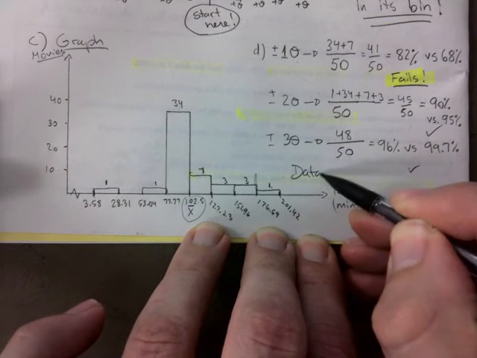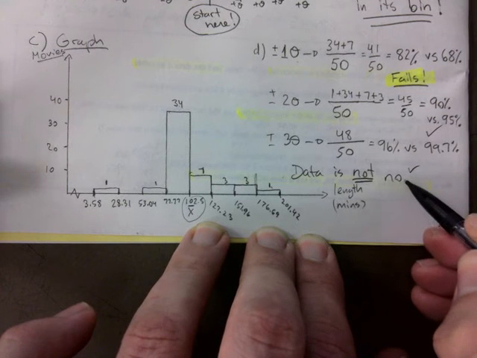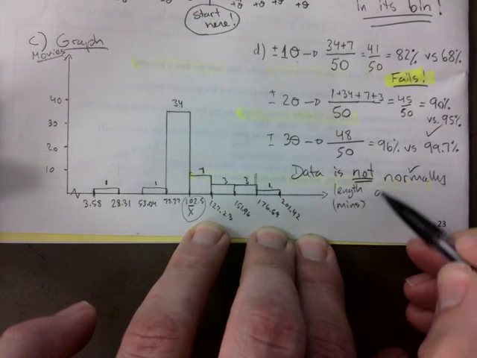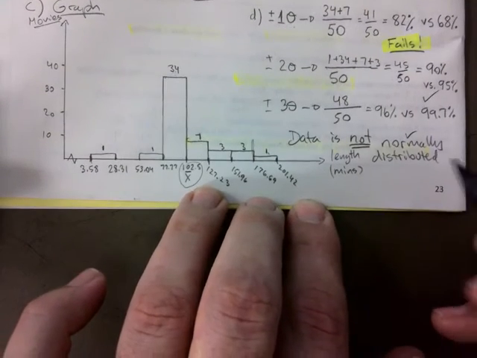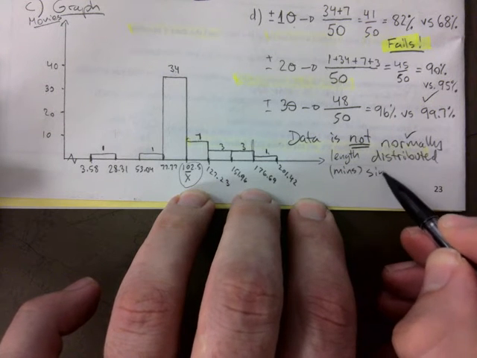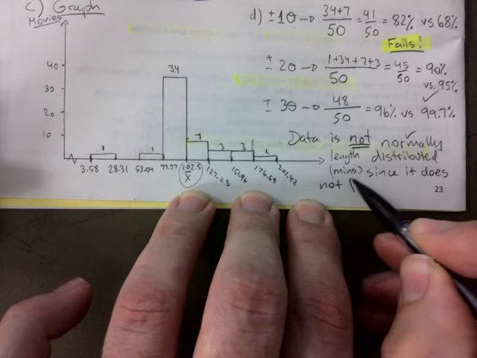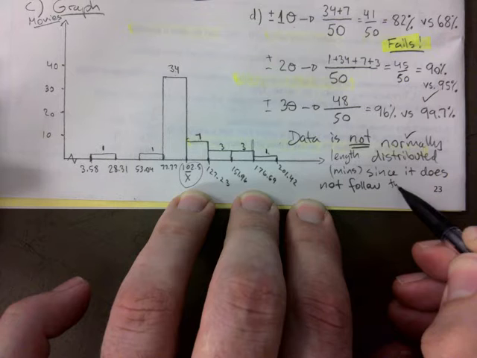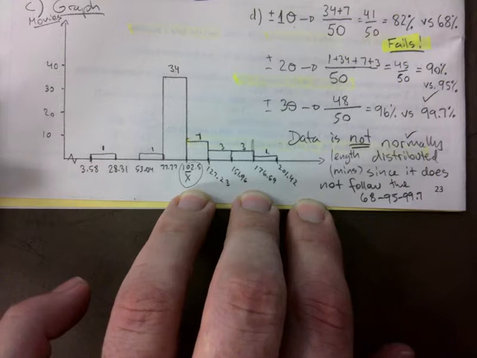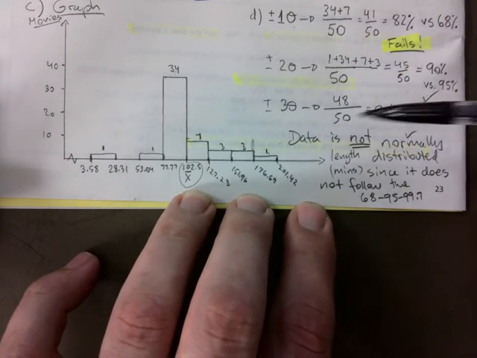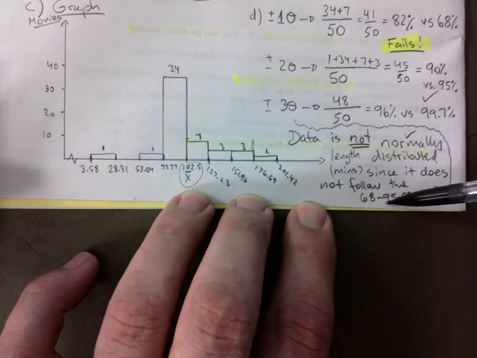Data is not, emphasis on the not, normally distributed. Since it does not follow the 68, 95, 99.7 rule. What is it called? The empirical rule. Okay, so I will make like a cloud around that statement.